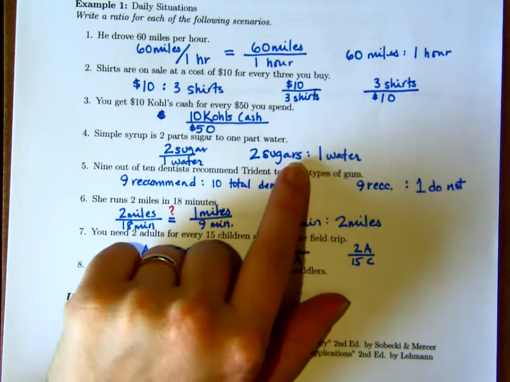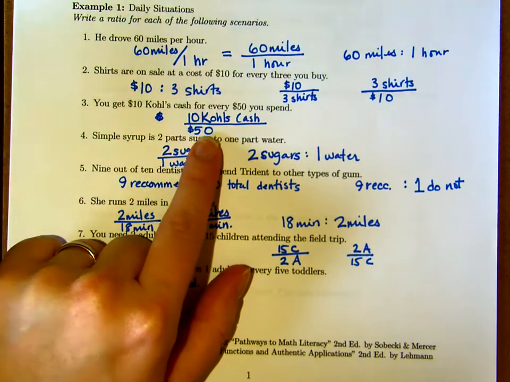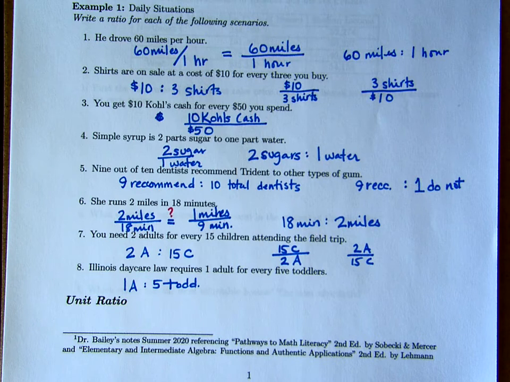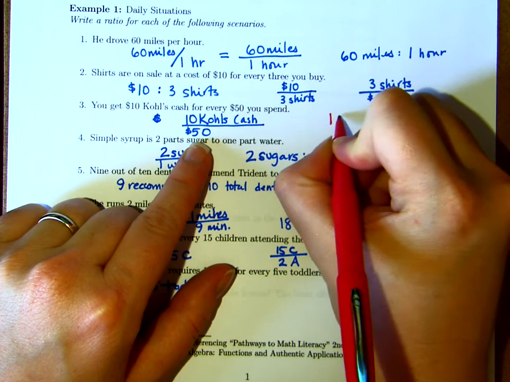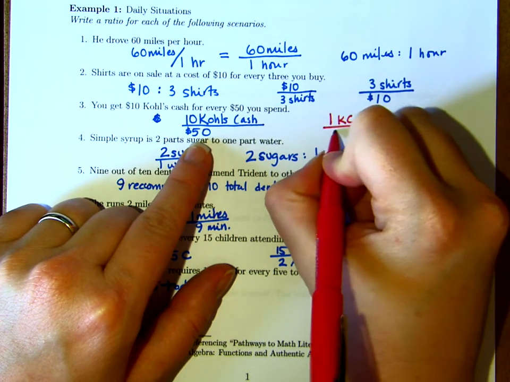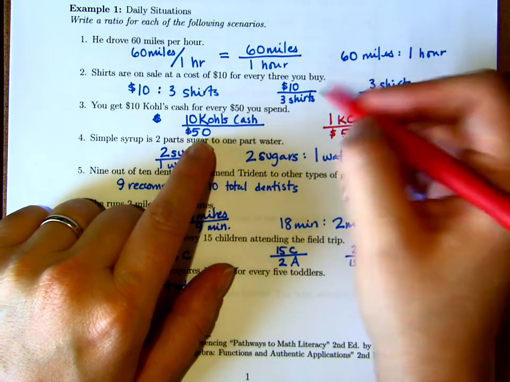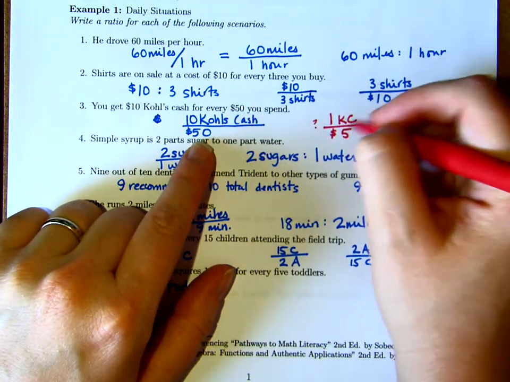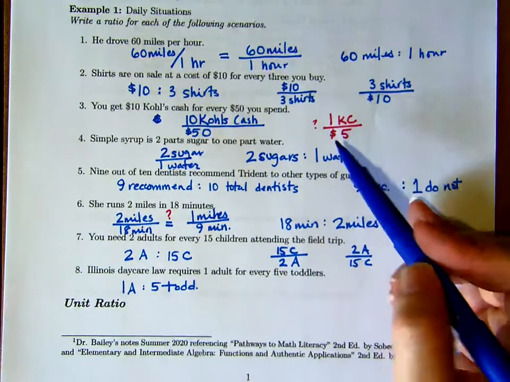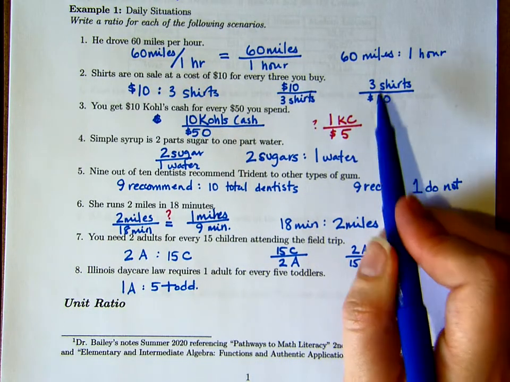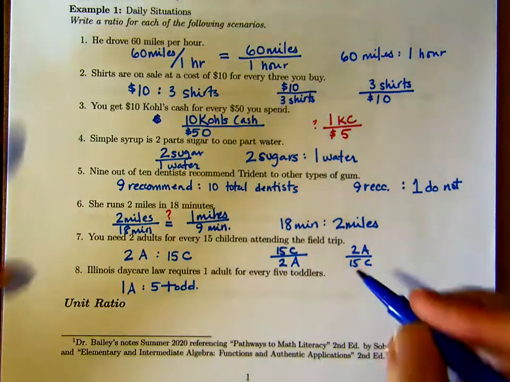1 part water to 2 parts sugar, that is a unit ratio. This is not, but probably could be rewritten as 1. $10 Kohl's Cash for every $50 you spend would mean 1 Kohl's Cash dollar for every $5 you spend. I don't know, maybe that's true, maybe it's not, but that certainly is the same rate, but as a unit ratio. The 3 shirts for $10 is not a unit ratio, but the 60 miles in 1 hour is a unit ratio.